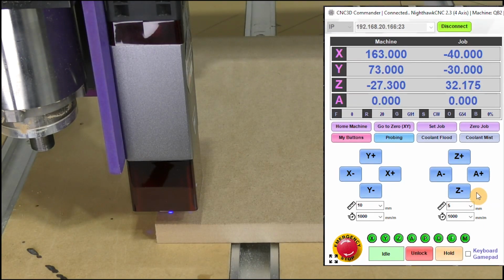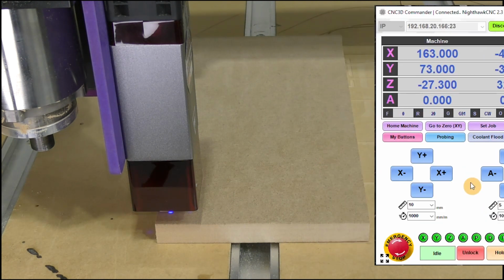Now let's go ahead and try jogging our job into the middle, because we did choose to run the job from the center. So we can go ahead and jog this towards the side a bit here.